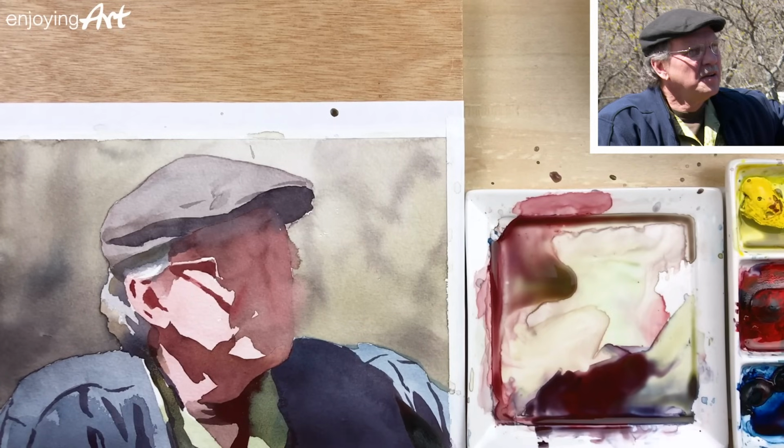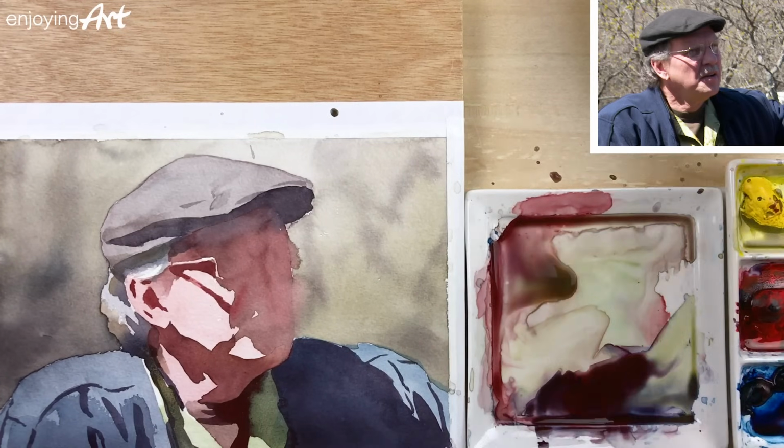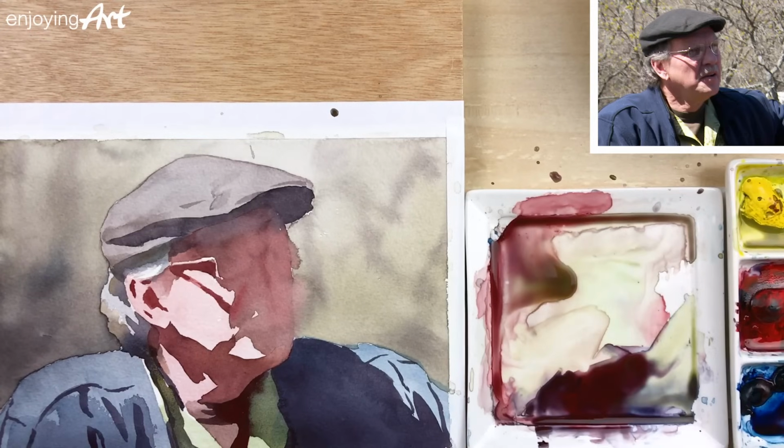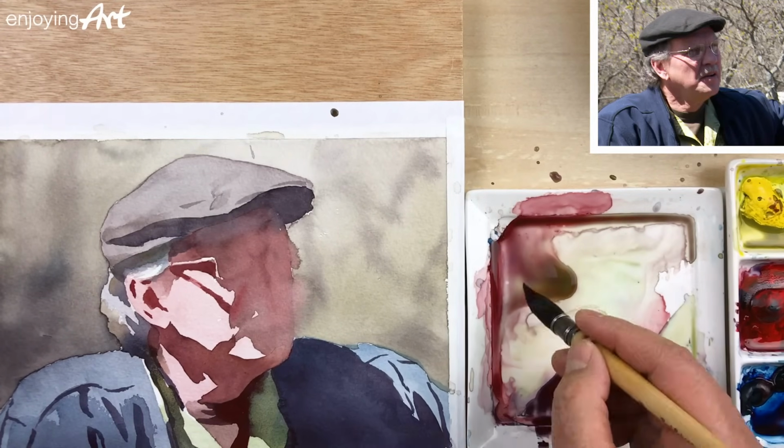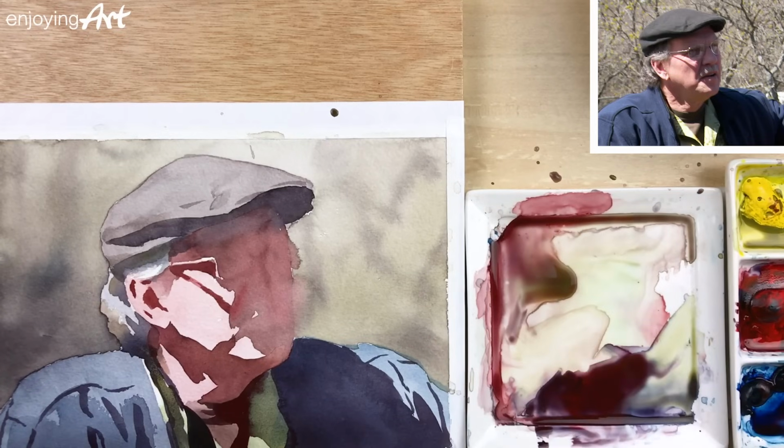Like that. Okay. Now I'm going to use just the water, have a little lighter color of this, and then blend it into the existing wet color, like that. I can still leave that a little lighter.